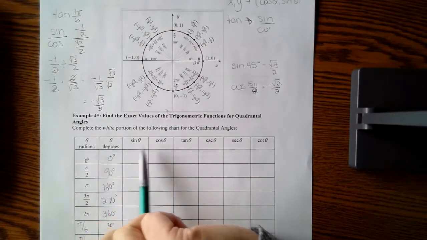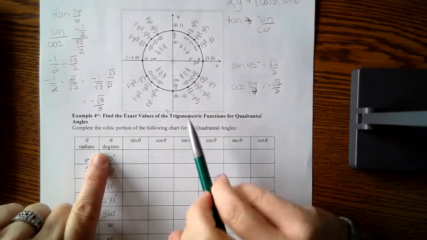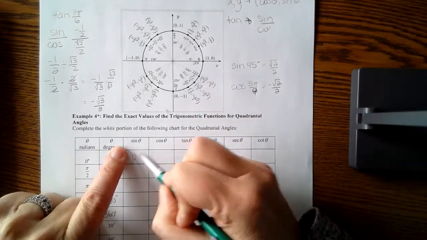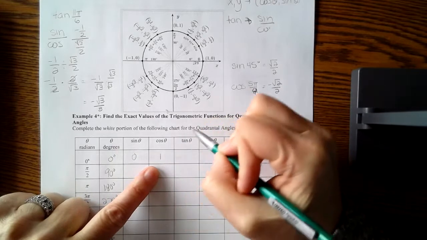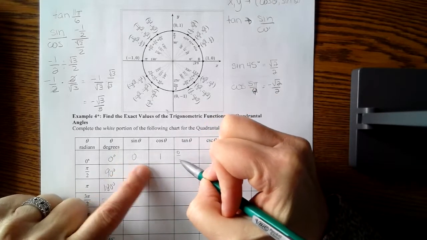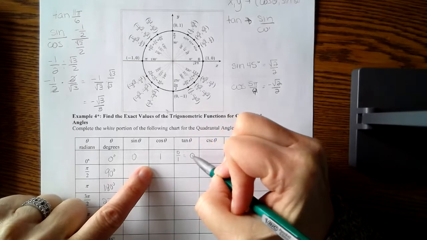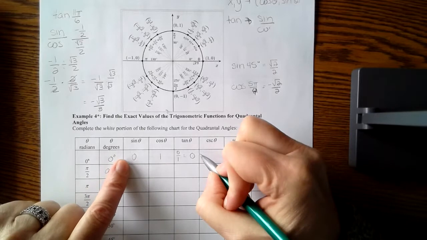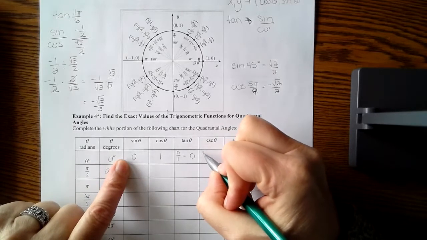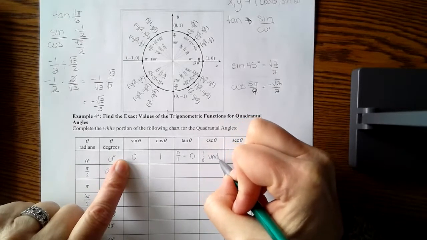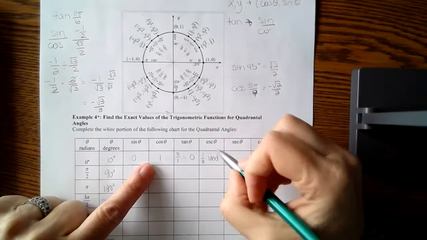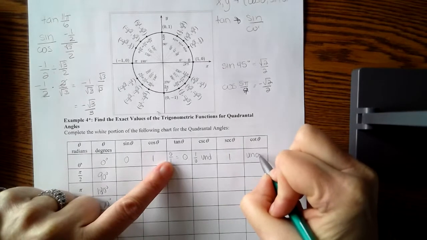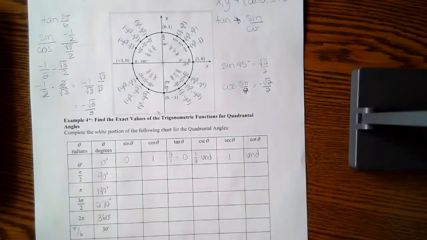All right, so I'm going to go across now. I'm going to start with my radians and my degrees at 0. So I'm using 1 comma 0. The sine is your y. The cosine is your x. Your tangent is your sine over your cosine, so 0 on the top is 0. Your cosecant is the reciprocal of your sine, so it's 1 over 0, which is undefined. Secant is the reciprocal of cosine, so it's still 1. And your cotangent is going to be undefined because it's the reciprocal of tangent, which is 1 over 0.